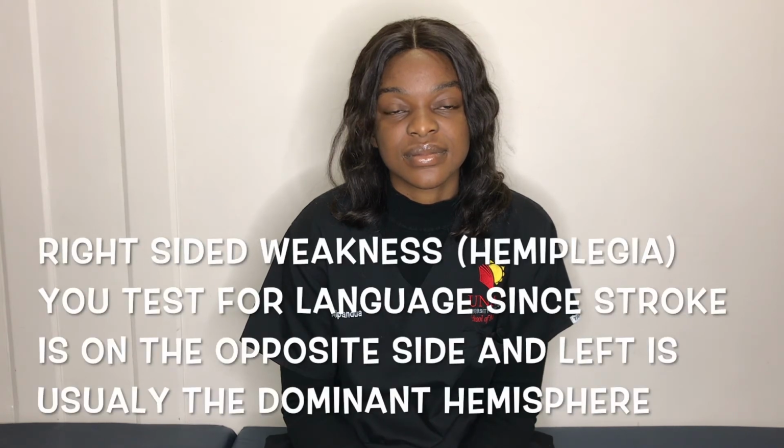All right, so the first thing we test for, always remember, we typically test higher centers, especially in our setting, for stroke. If someone has a right-sided weakness, you are probably dealing with a left-sided stroke. If you have a left-sided weakness, you are probably dealing with a right-sided stroke.